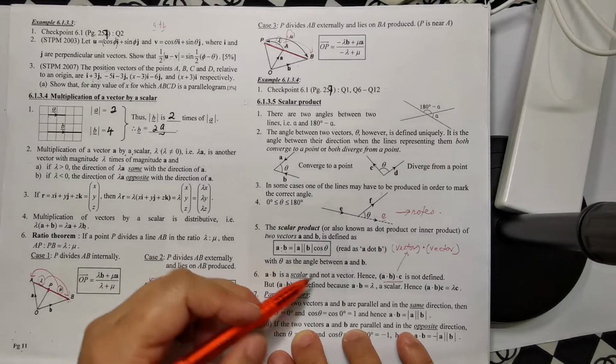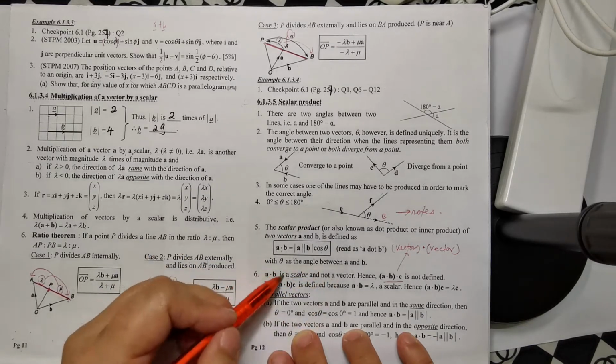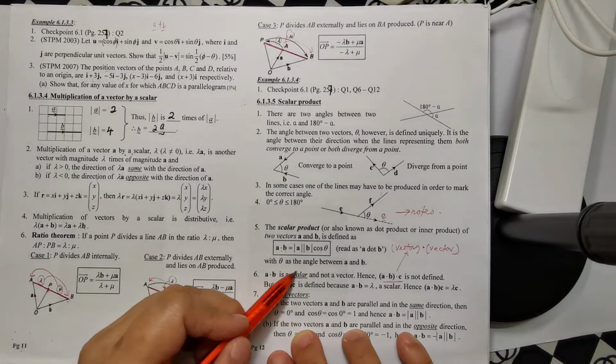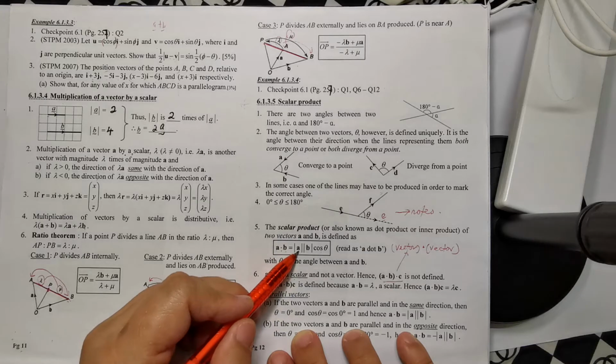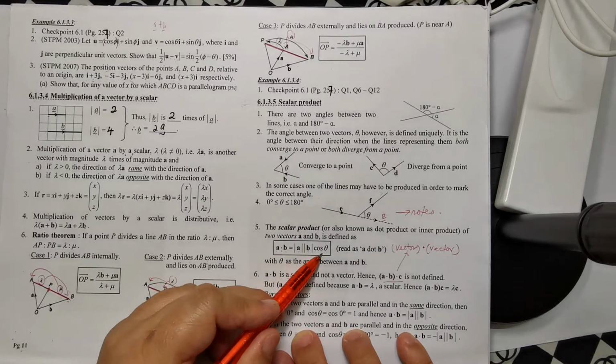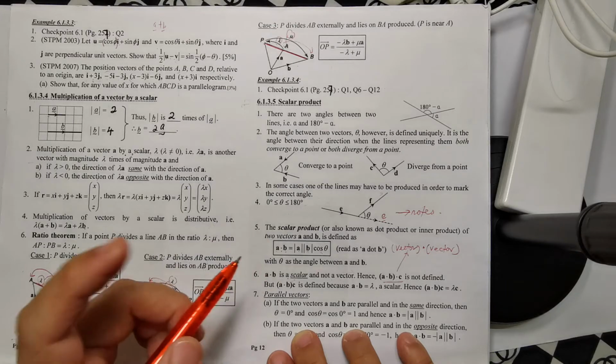no more a vector. A dot B is not a vector. This product, the answer, is not a vector, but a scalar, meaning a number, because modulus A is a number, modulus B is a number, cos theta is also a number, right? This is why we call it scalar product. So remember, A dot B becomes a scalar.